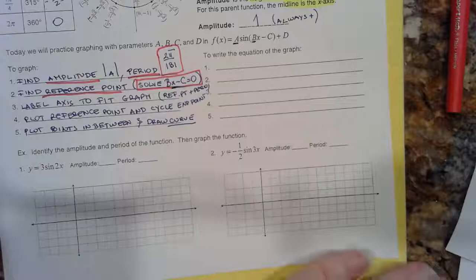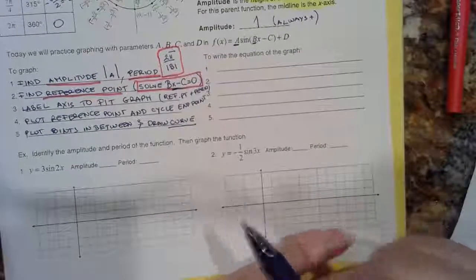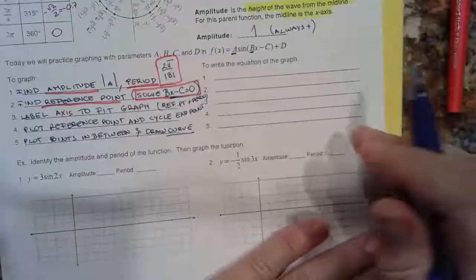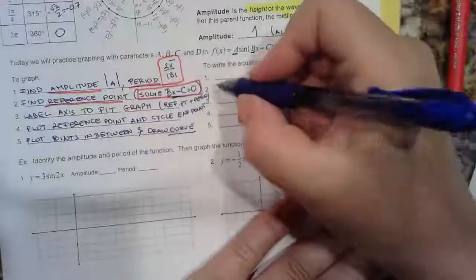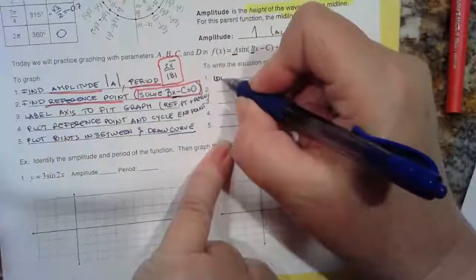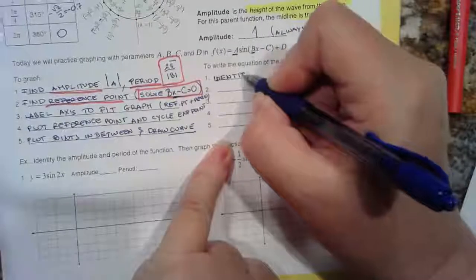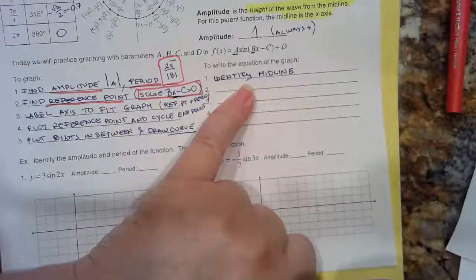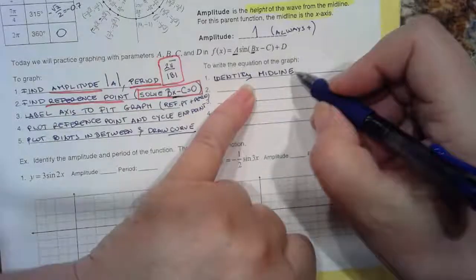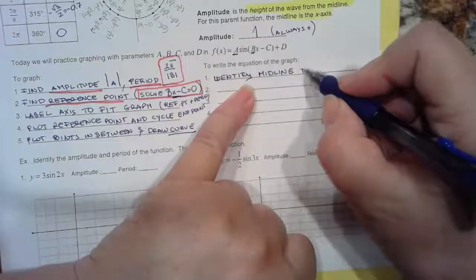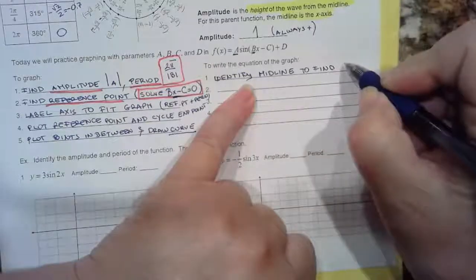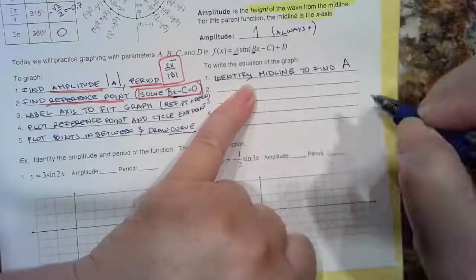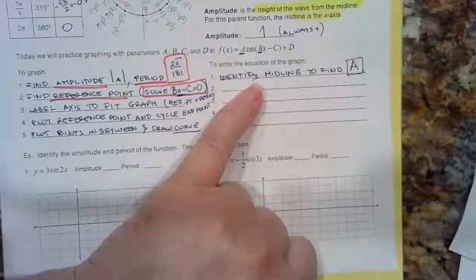And now I'm going to give you the steps for writing the equation, and then we're going to go to practice. So how do we write an equation? You need to first identify the midline. D is going to give you a chance to identify the midline, so you want to identify the midline to find A. You need to find A first.